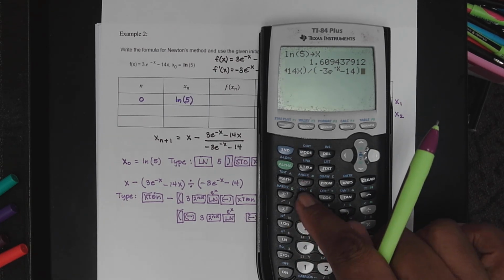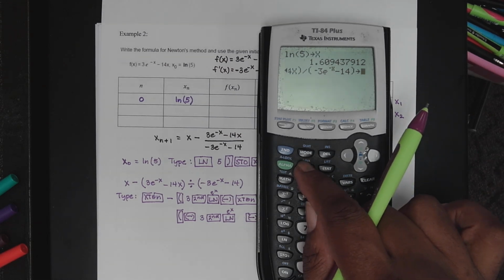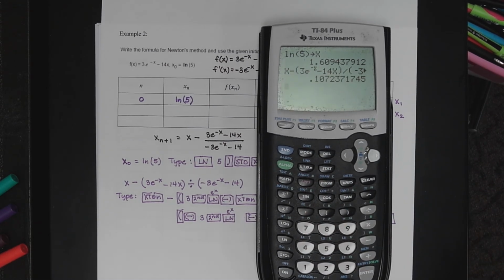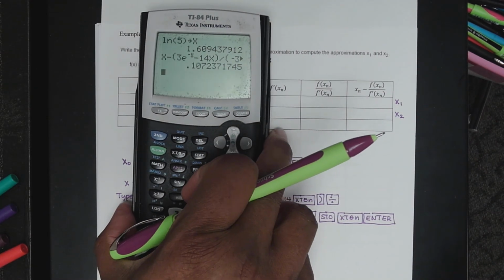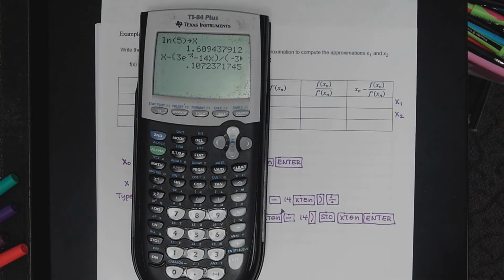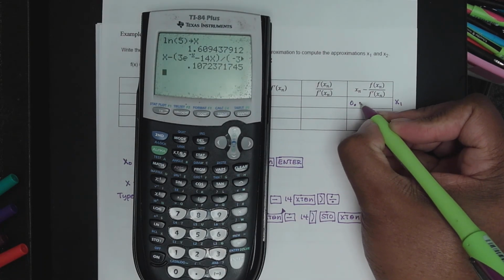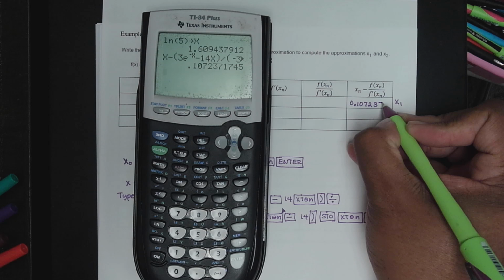And after that, you press the STO button to store it. And then X,T,theta,n. And then finally, press enter. So this will give you your decimal value, your first approximation. To 6 decimal places, it will be 0.107237. So that's what x1 is going to be, 0.107237.